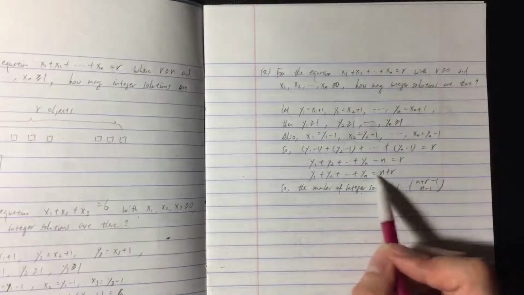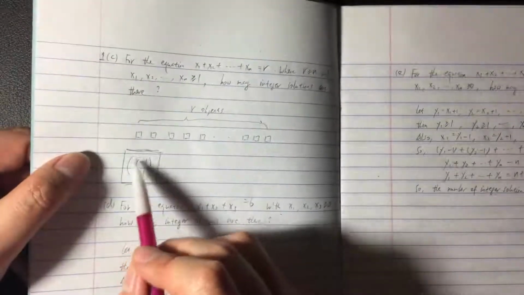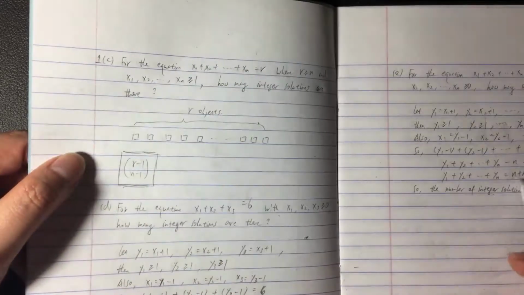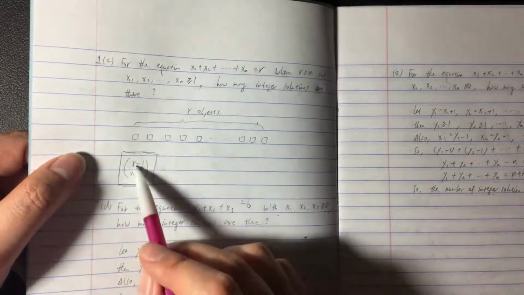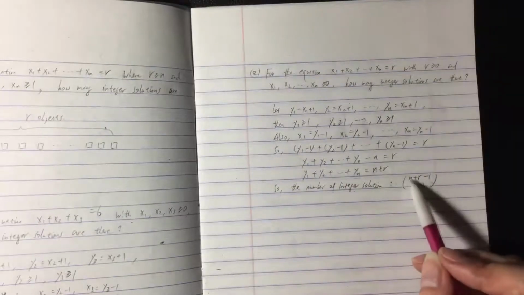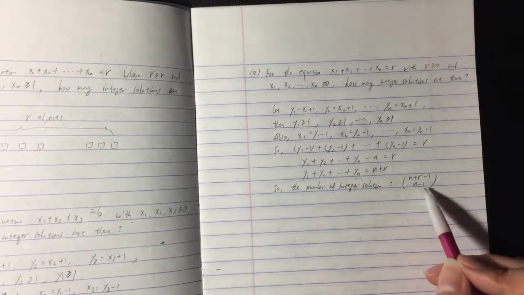Because in this equation, n plus r represents r in this equation. I substitute, plugging n plus r for this r here. I have n plus r minus 1 choose n minus 1.